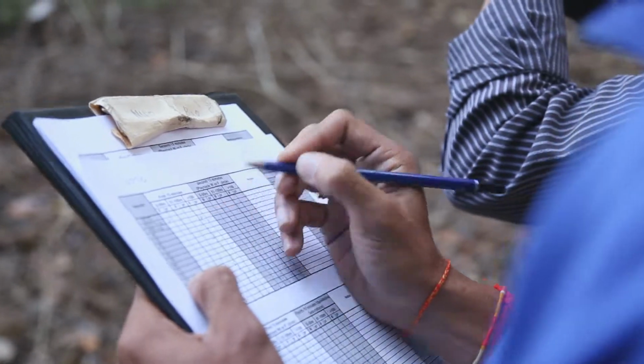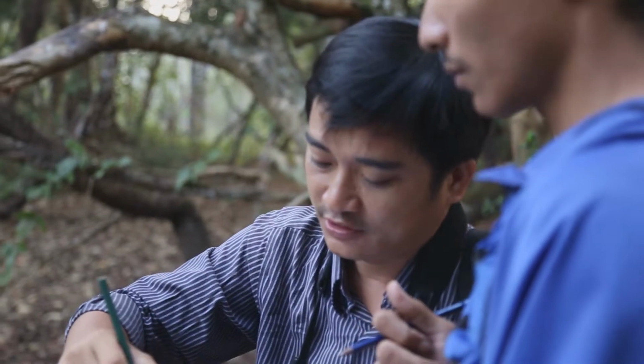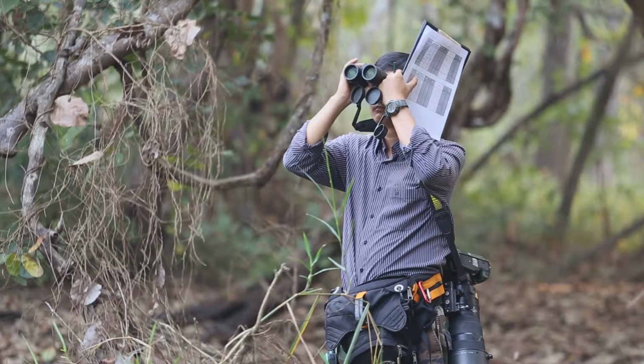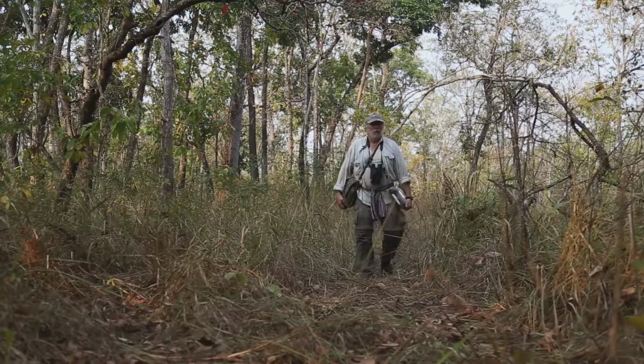Okay, so the first thing we do is record the wetland name. There's a local name. They know all the wetland names, so they have the local name. We also have the scientific ID, so we have the wetland ID where we put it later on, so we can link all the data together.